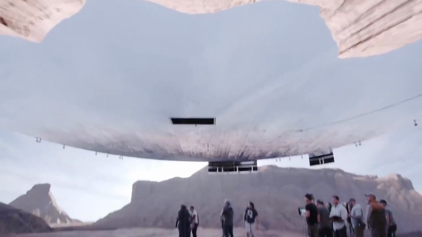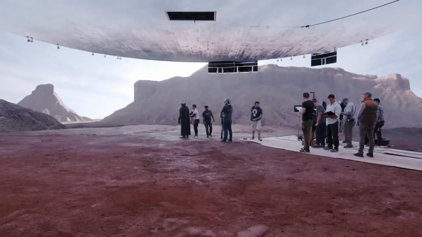A smaller LED screen was used in production on Solo: A Star Wars Story, but a full-size 6.4 meter tall set that was 23 meters in diameter was used on The Mandalorian, creating a full circle of LED screens that could emulate any place imaginable. It was used for both indoor and outdoor settings, and the real-time feedback from the light made it feel even more realistic.